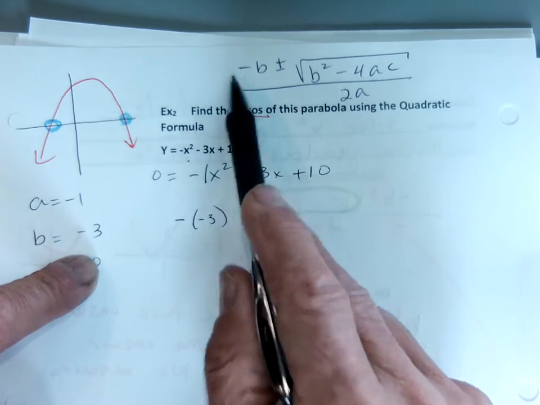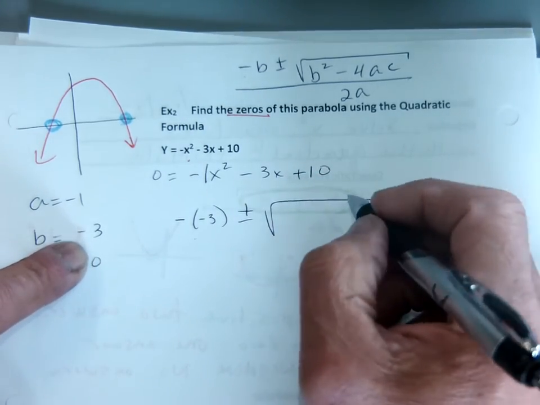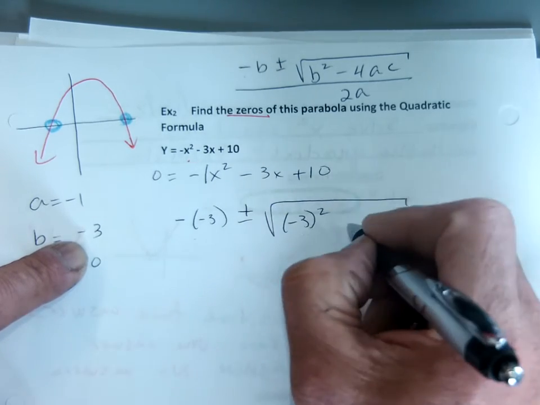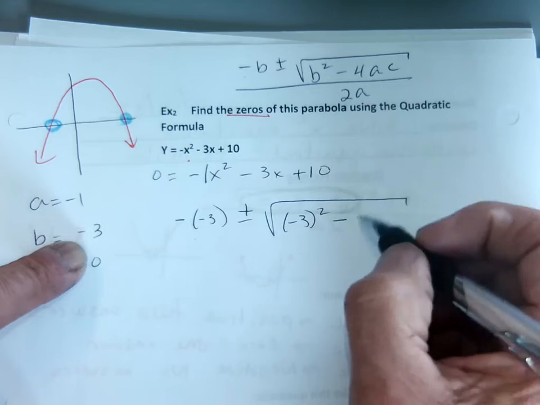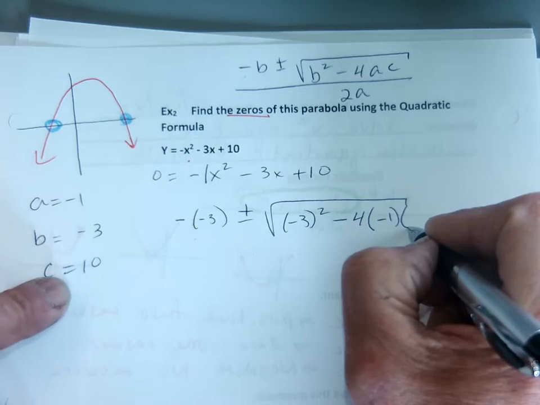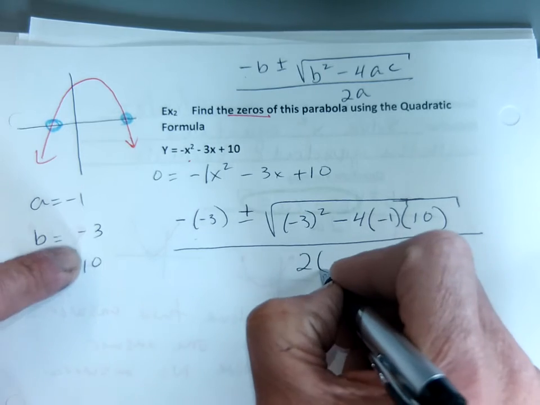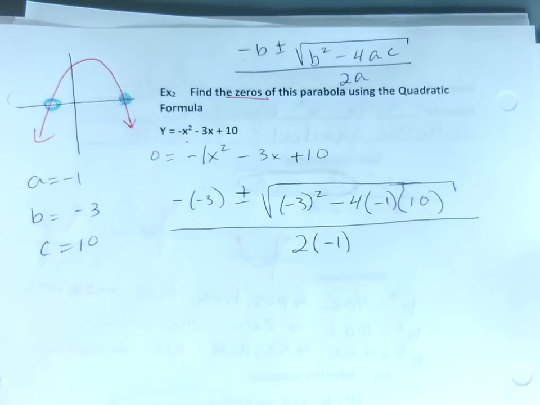I've got a negative in the formula. So I got a negative 3 plus or minus the big square root of b squared, which is negative 3 squared, subtract, because that's in the formula, 4 times the value of a, which is negative 1, times the value of c, which is 10, all over 2 times the value of a, which is negative 1. So I just plugged all the numbers in. You can use times symbols or parentheses. Sometimes parentheses look better because of the negatives. And now I'm just going to simplify from here.